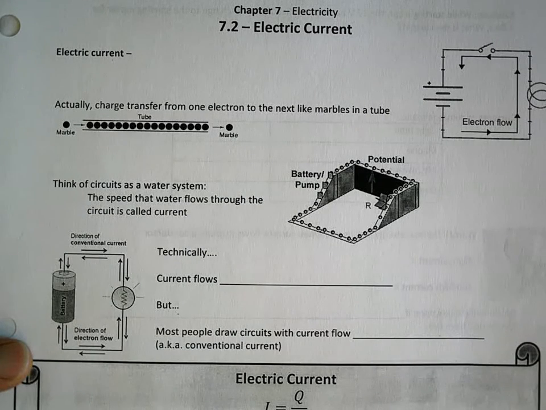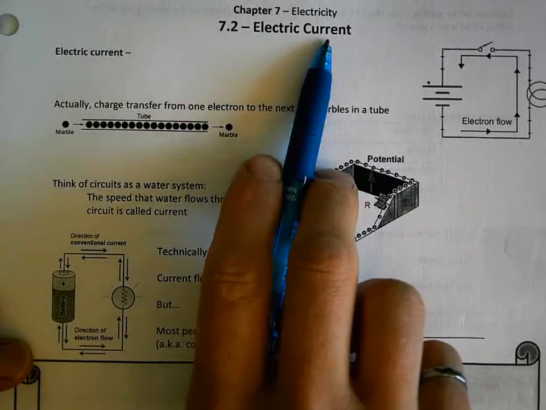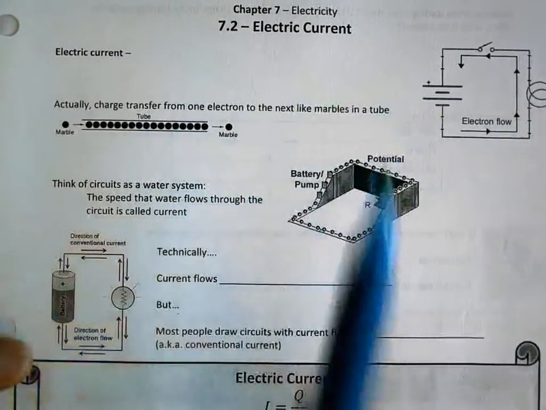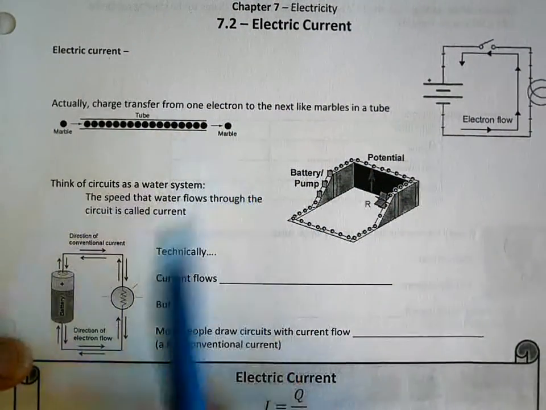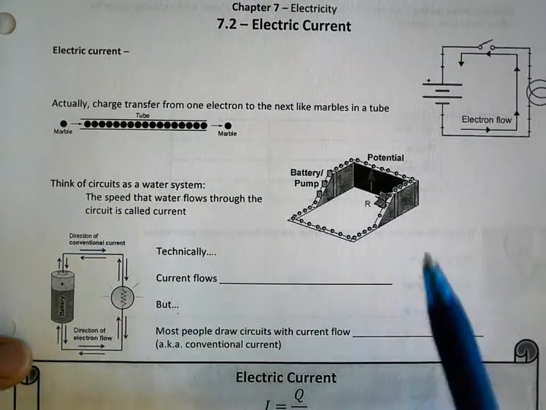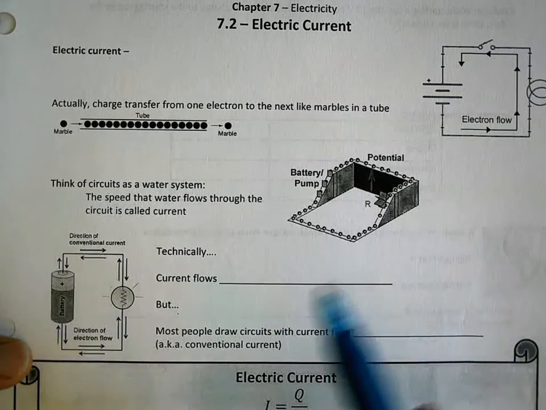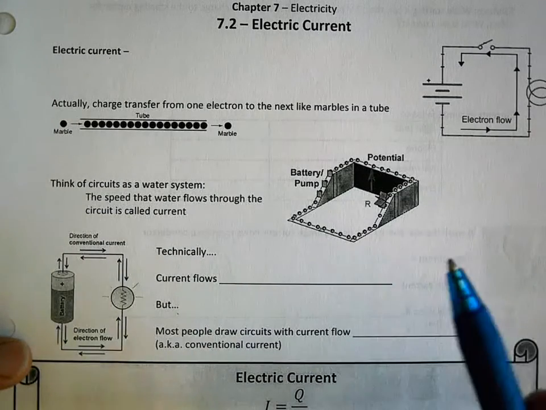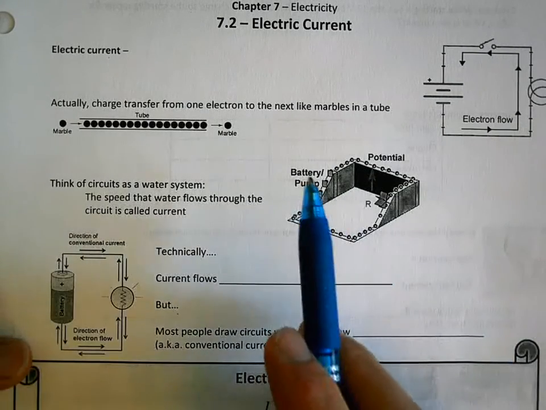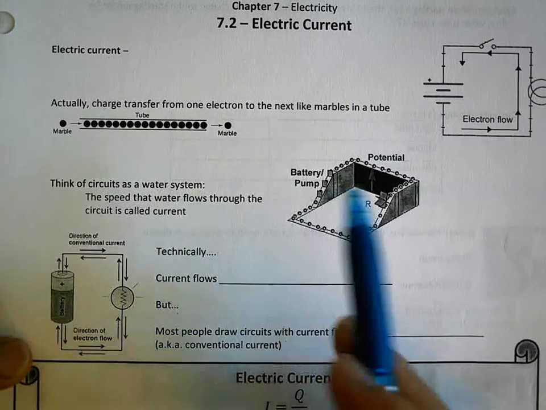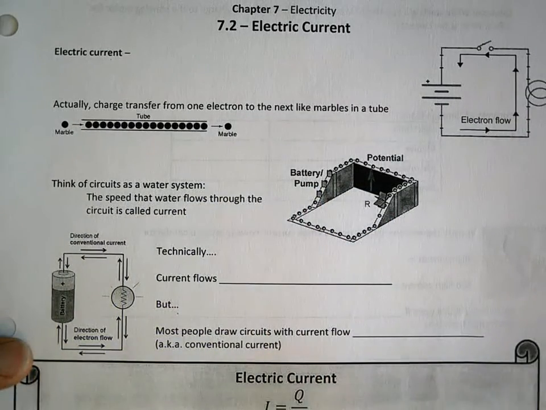Hello, it's Mr. Colati, and today we're going to be going through our second section of electricity, which is current, or electric current. Electric current is just like current in a river. It's how fast something's flowing. So when we talk about current in a river, we talk about how fast the water is flowing. When we talk about electric current, we talk about the flow of electricity.